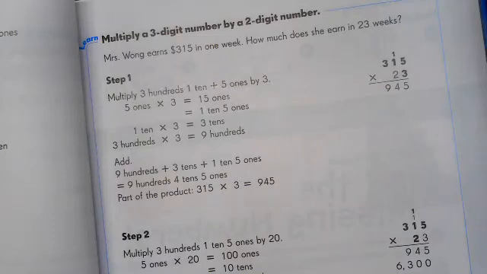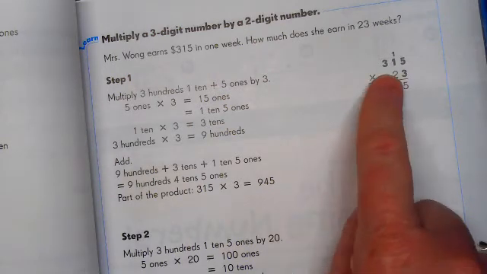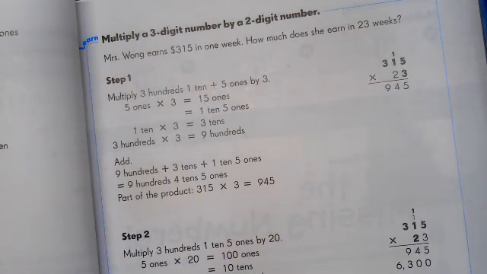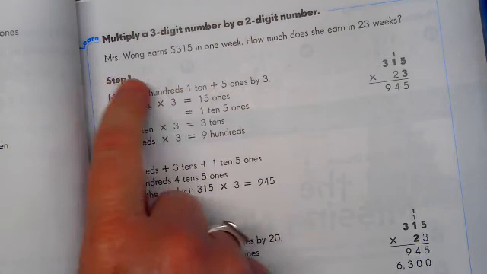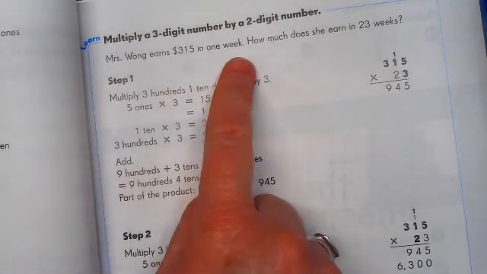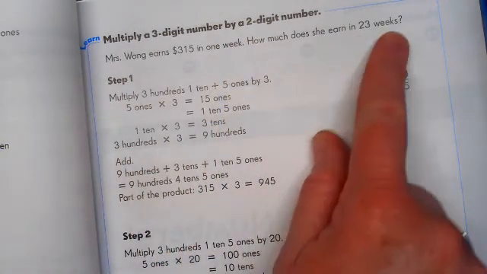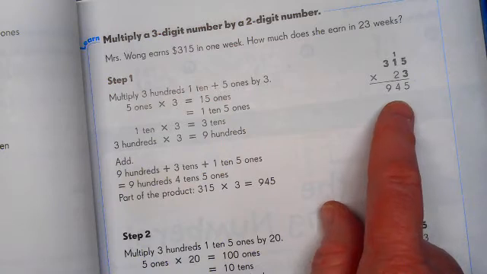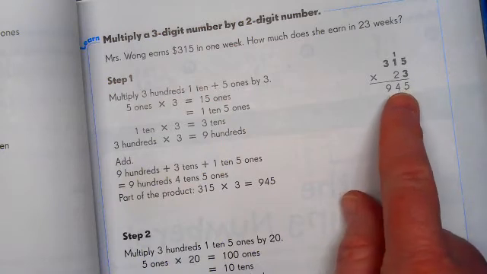All right, boys and girls, we're going to look at multiplying a 3-digit number by a 2-digit number. This is some really tricky stuff, and we're going to look at what they're showing us in the book. We have 315 times 23, and the reason why it says Mrs. Wong earns $315 in 1 week. How much does she earn in 23 weeks? So we're going to take $315 and multiply it by 23.